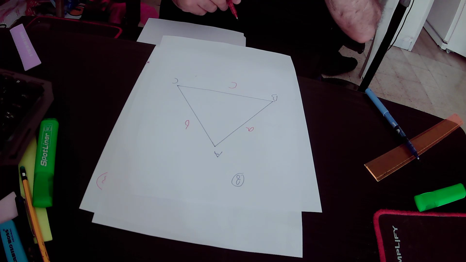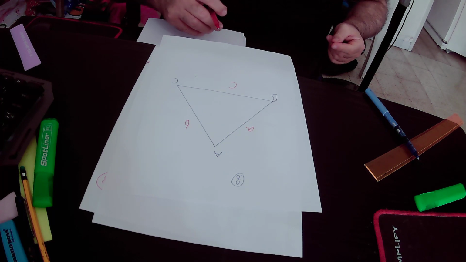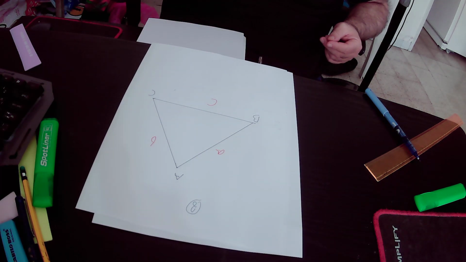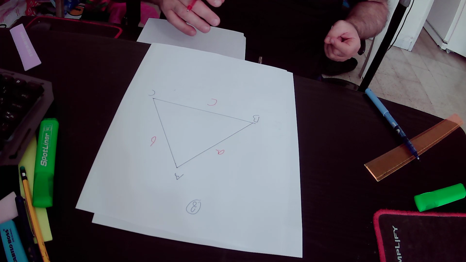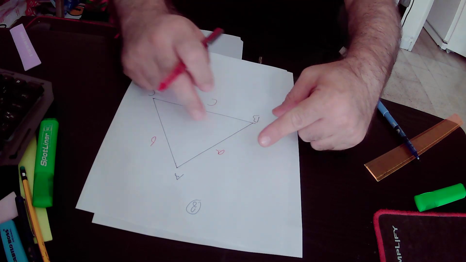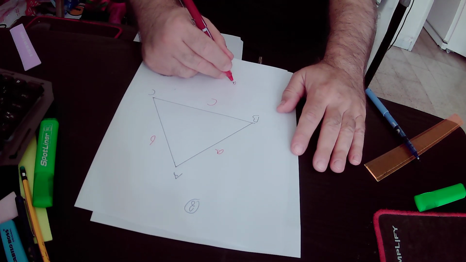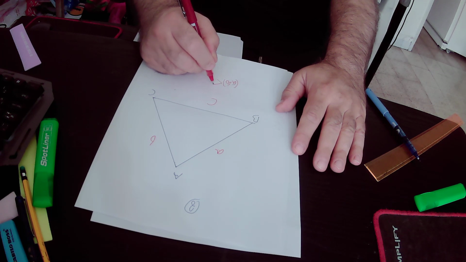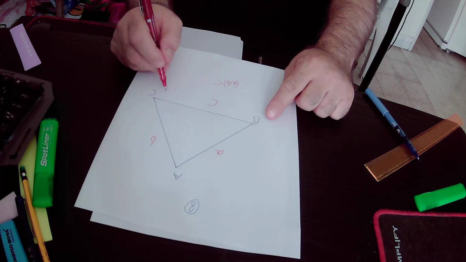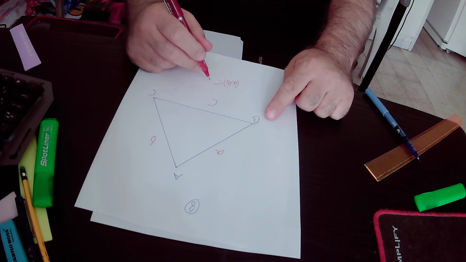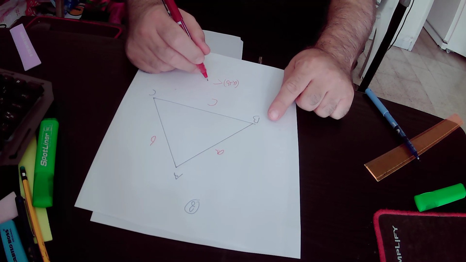Then, according to the first part of rule number 4, the sum of two sides of triangle ABC, that is A plus B, will be greater than the length of the third side, which is BC, equal to C units.